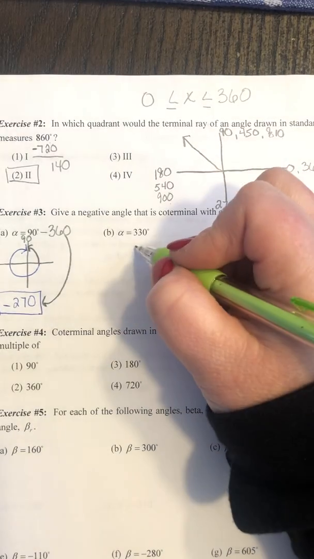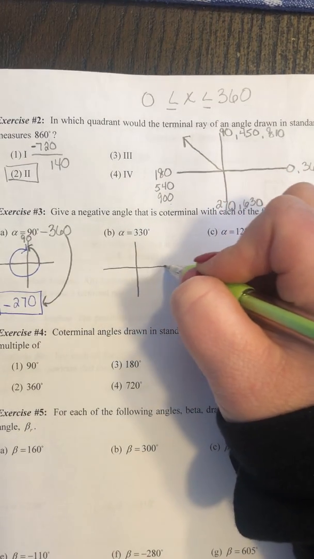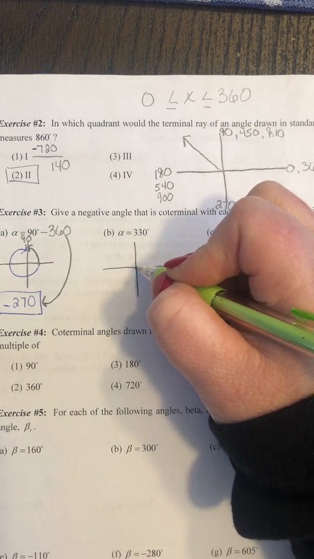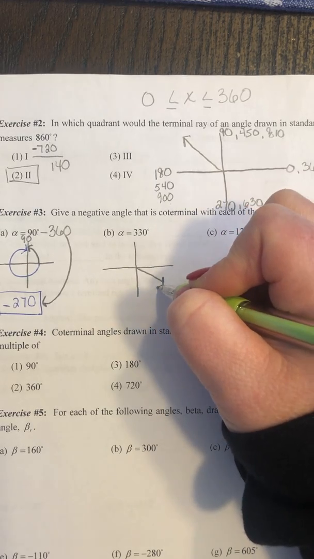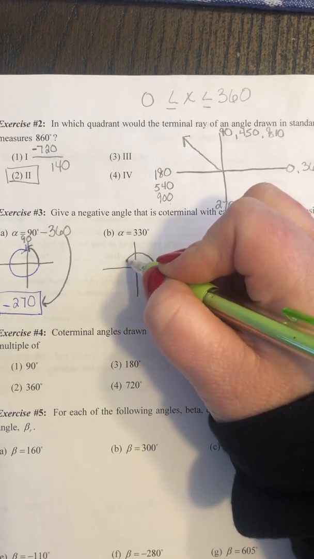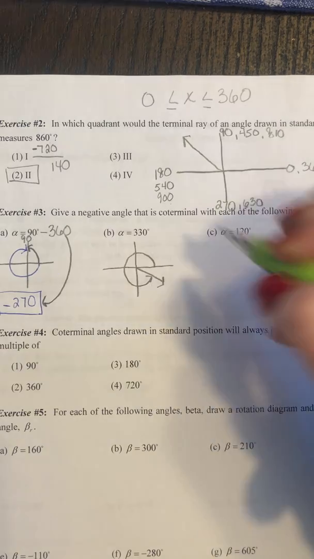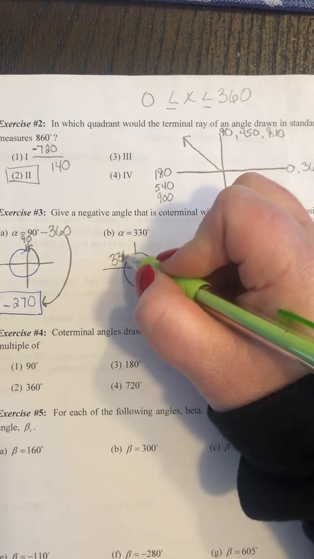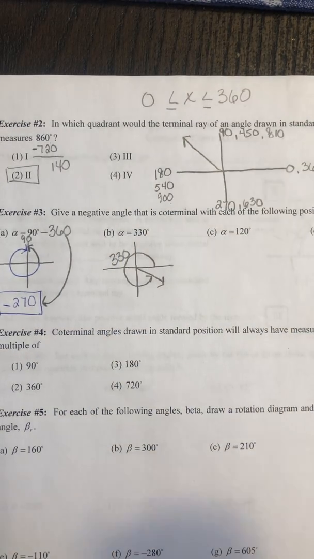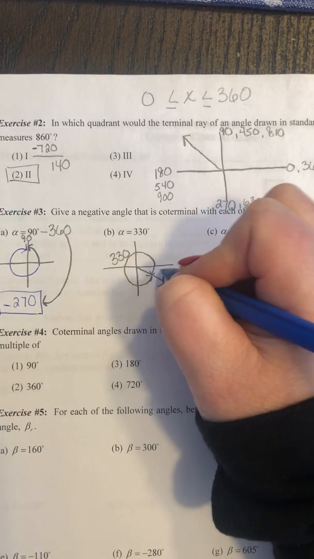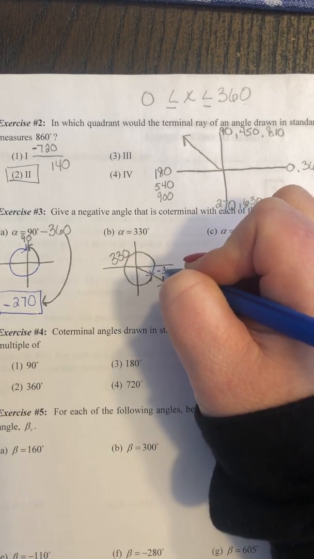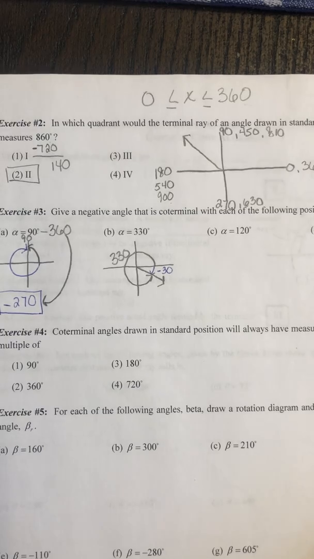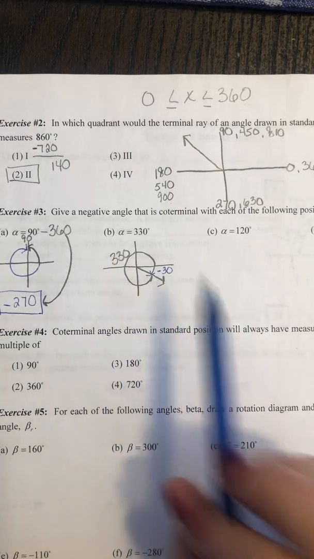Okay, 330 degrees. I know 330 degrees is in quadrant 4. So this way is 330, which means that the other way has to be 30 degrees, the opposite way, because 330 plus 30 is 360.